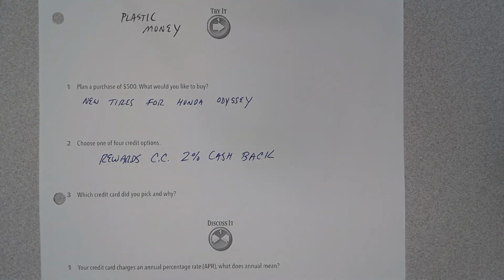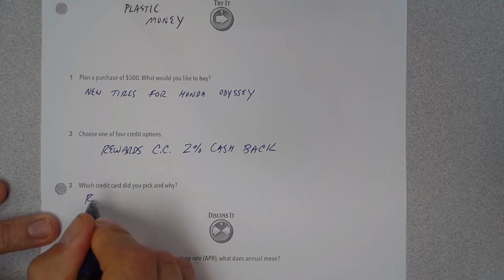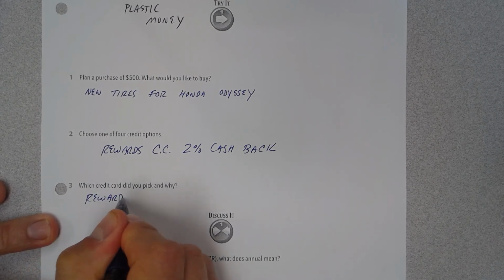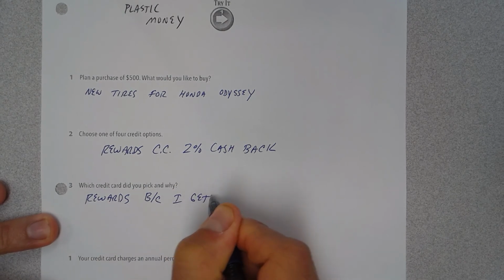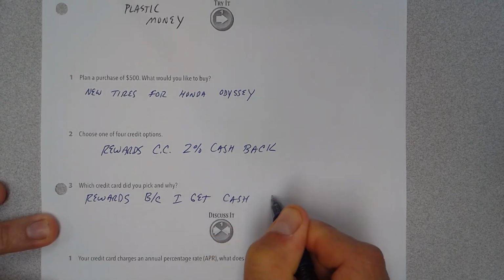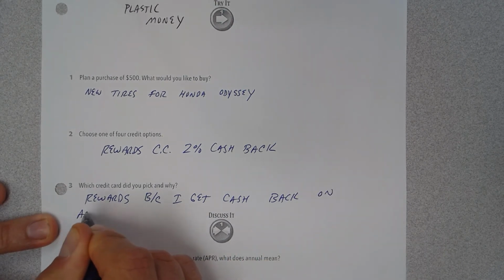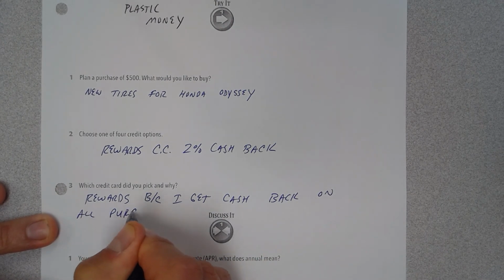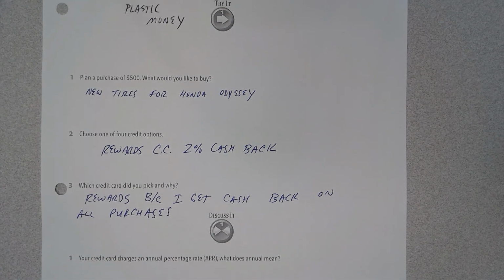And which credit card did you pick and why? I chose my rewards card because I get cash back on all purchases.